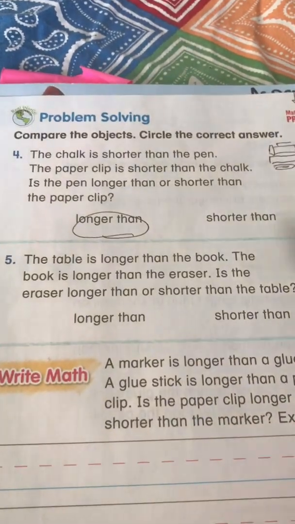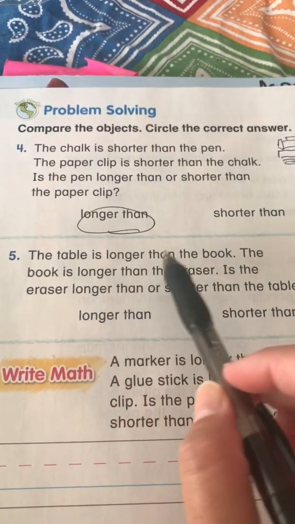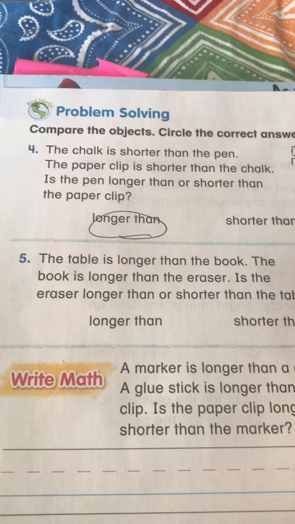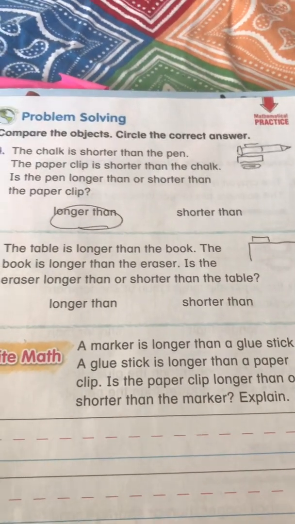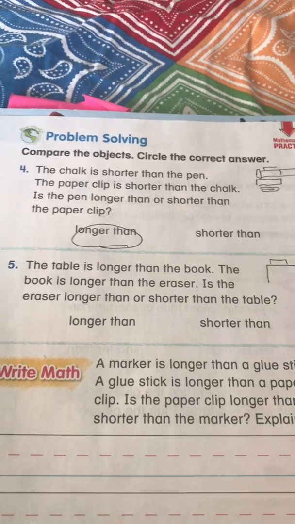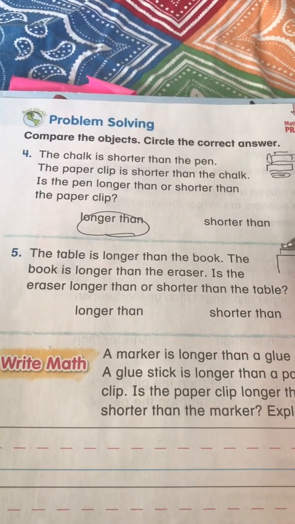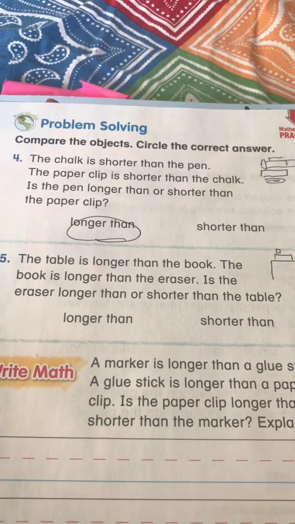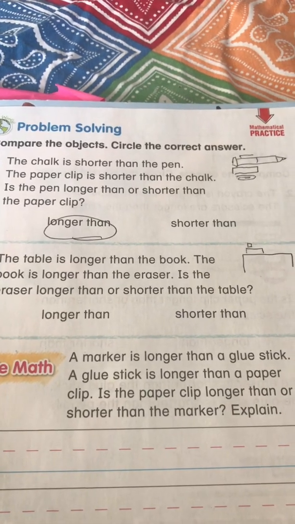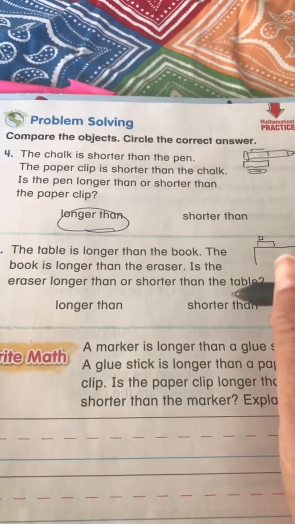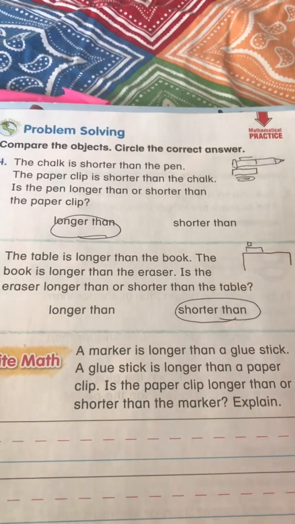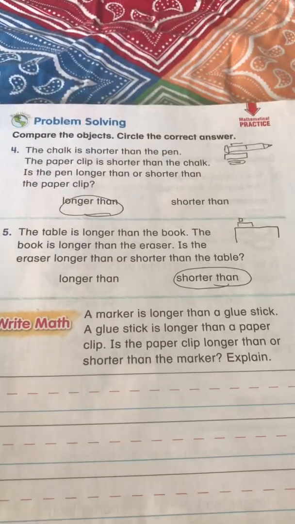Number 5, the table is longer than the book. So here's a table, here's a book. The book is longer than an eraser. So here's a little eraser. Is the eraser longer than or shorter than the table? An eraser is going to be much shorter, don't you guys agree? So circle shorter than.